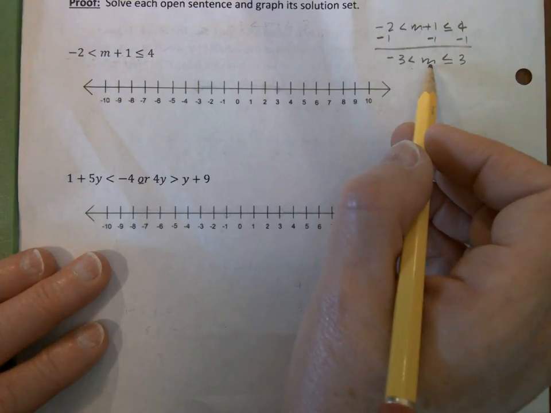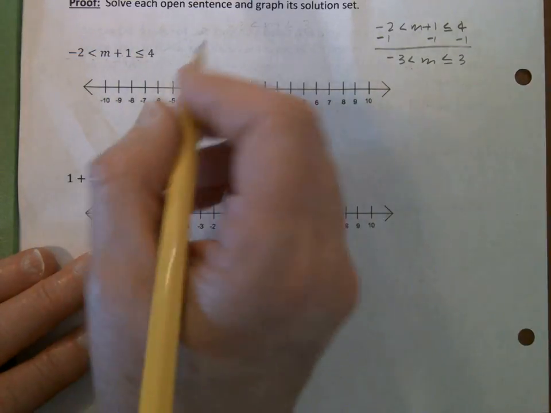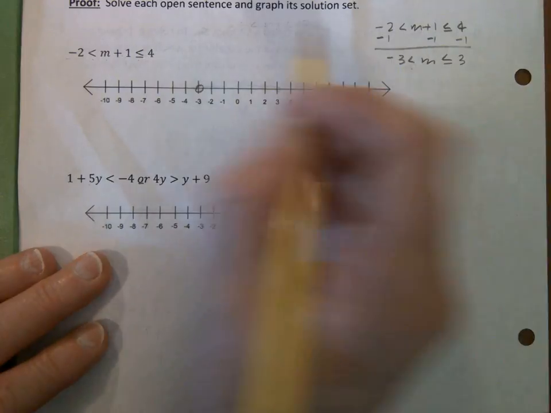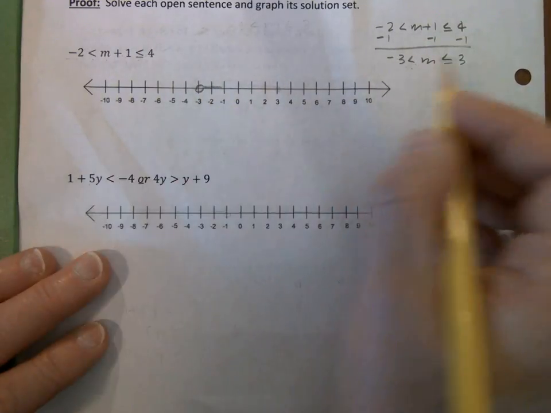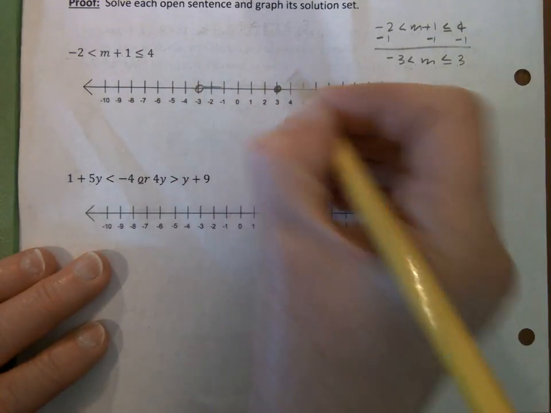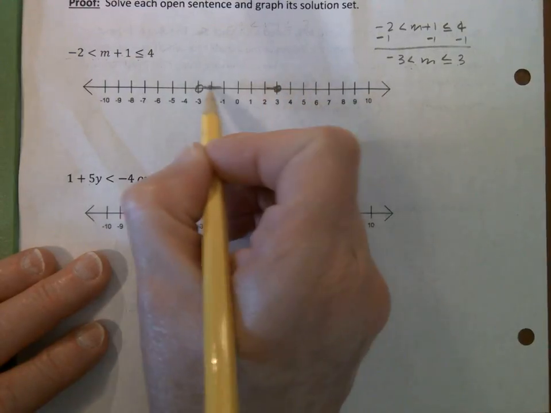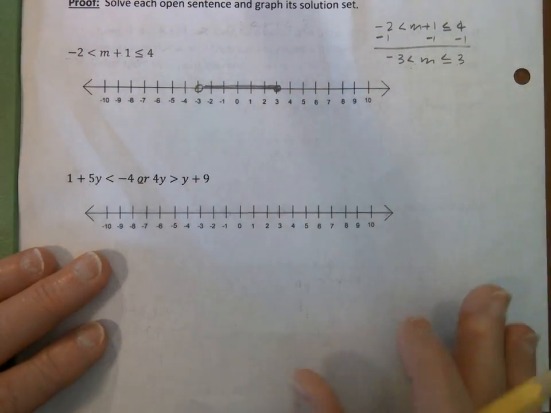So I'm going to have an open circle at -3, and m is greater than that, so it's going to get shaded that way. And I'm going to have a closed circle at +3, and m is less than that, so it's going to be shaded this way. So the inside part gets filled.